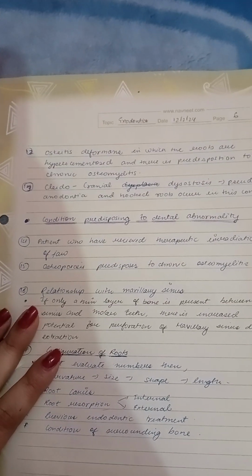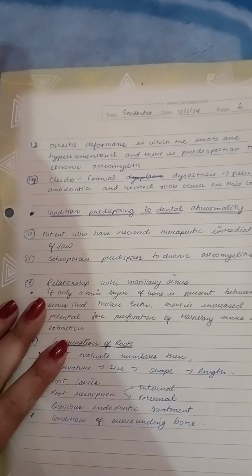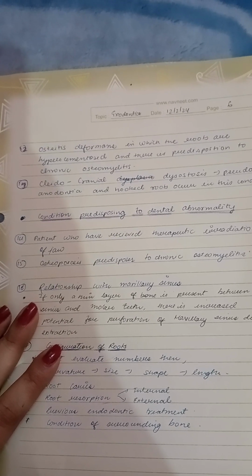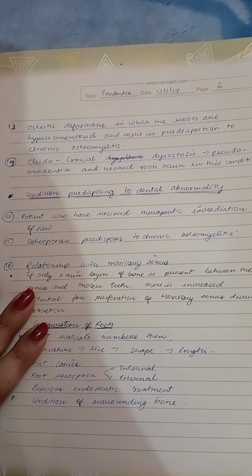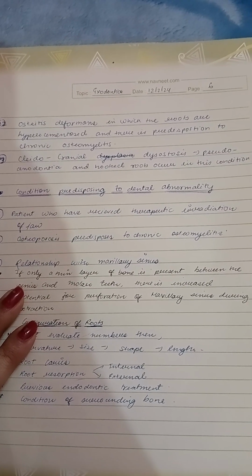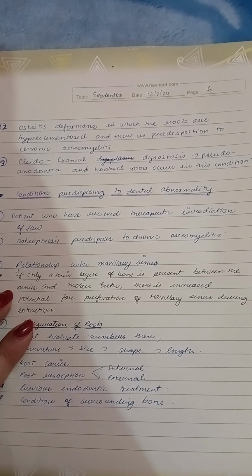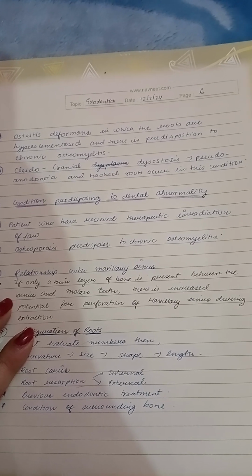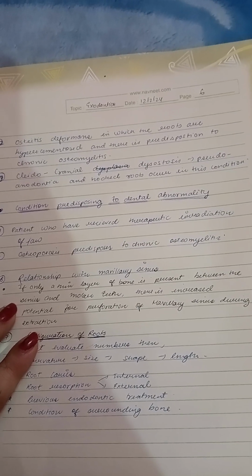Now, relationship with maxillary sinus. We know that if there is a close contact, we should go for a pre-op radiograph if we are extracting upper 6, 7 or 8. Okay, if only a thin layer of bone is present between the sinus and the molar teeth, there is increased potential for perforation of the maxillary sinus during extraction. Perforation chances increase, which may lead to OAF, that is oral antral fistula.